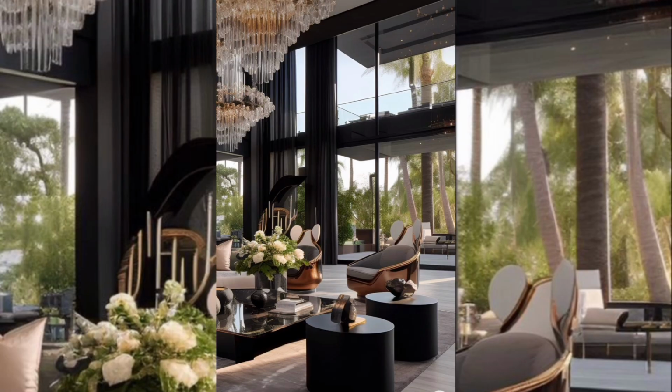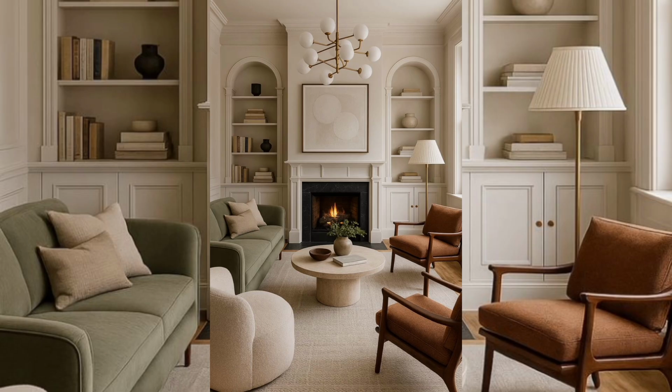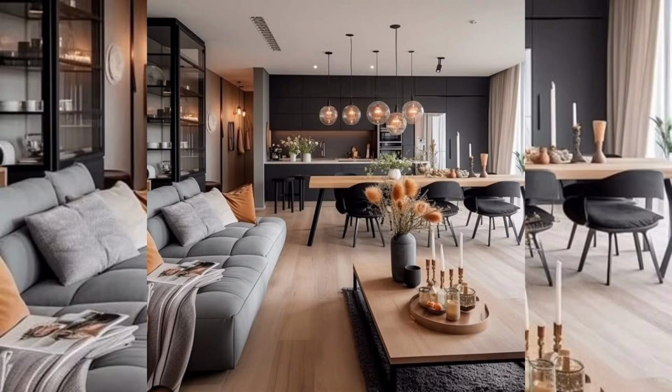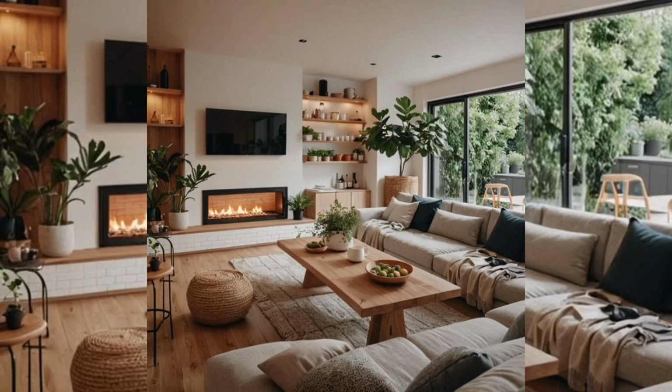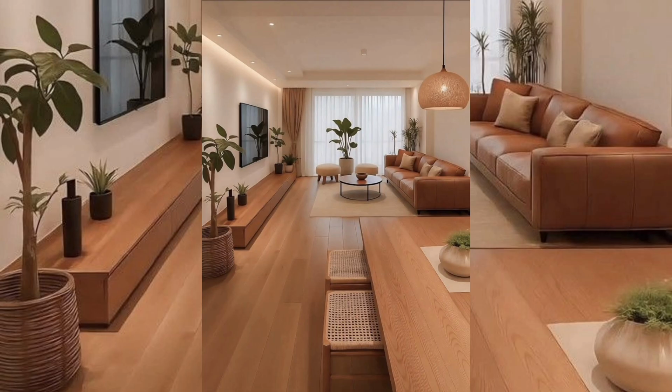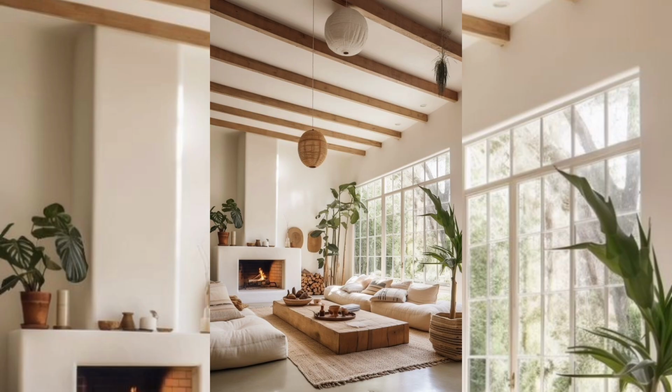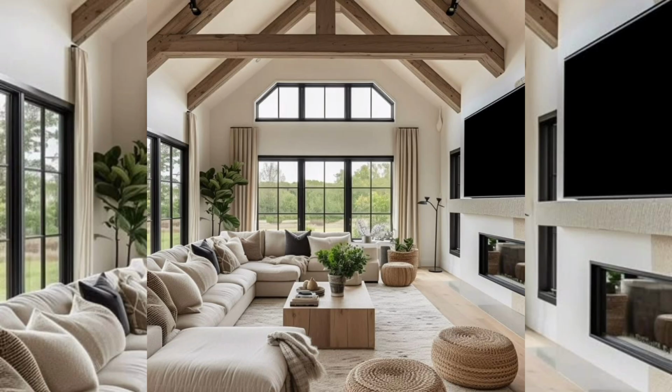Whether you live in a small apartment, a tiny home, or a home with a narrow living room, you can still enjoy a space that looks open, comfortable, and beautiful.